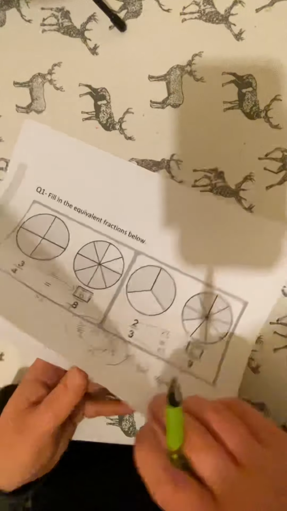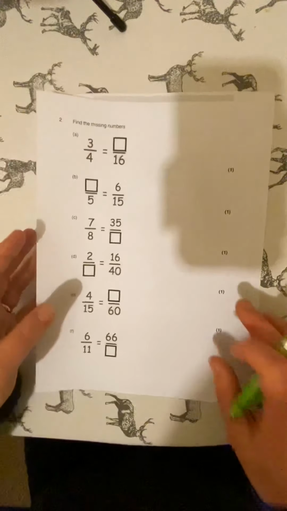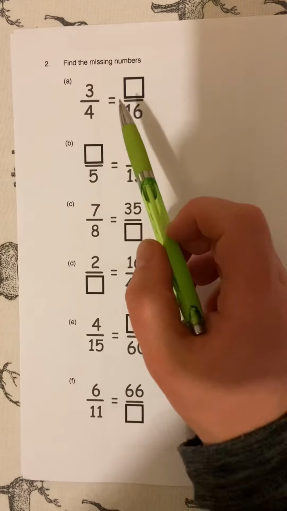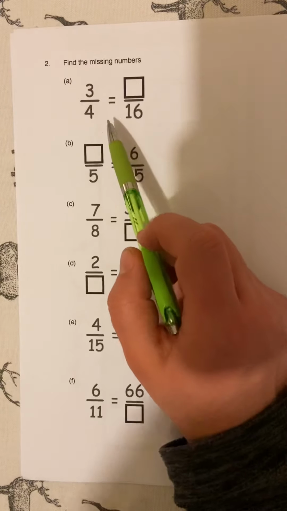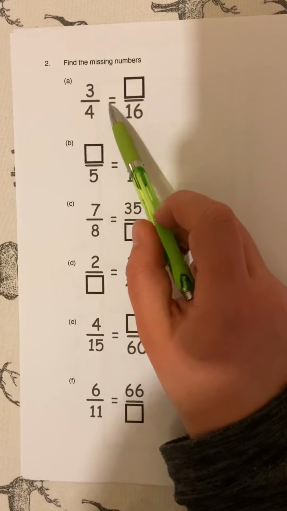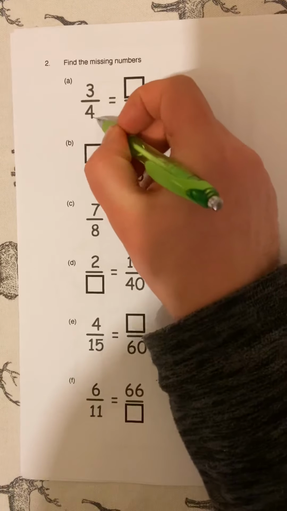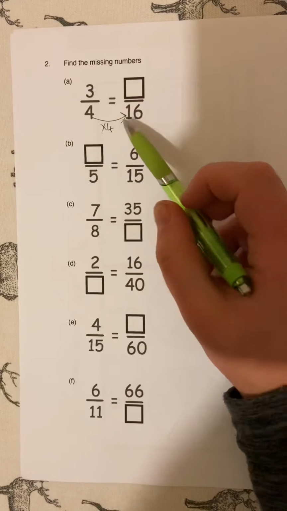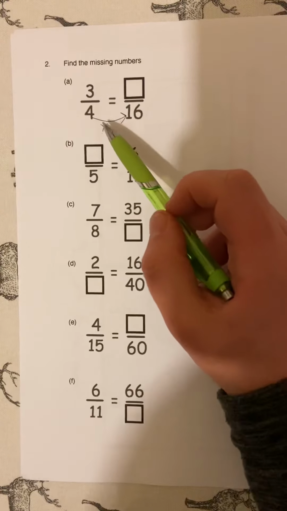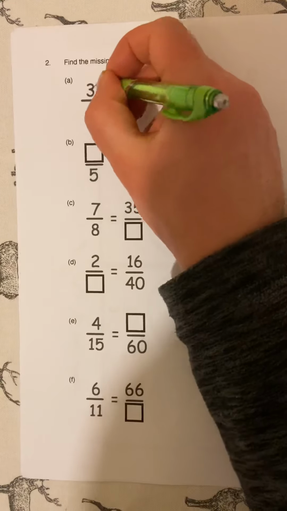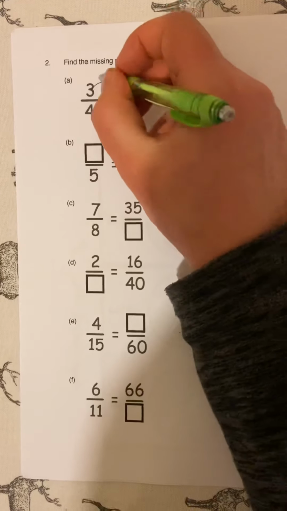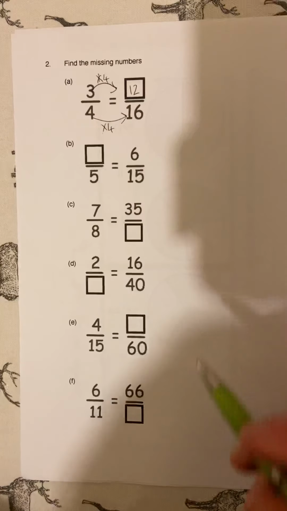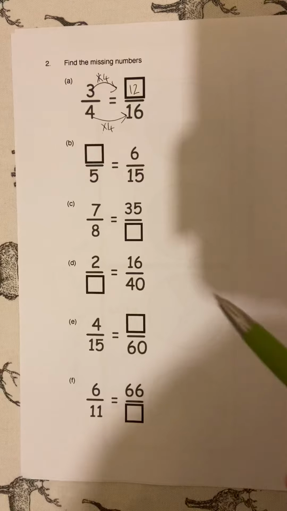So I've got a few questions now for you to look at. We'll go through this together. We're told they're equivalent fractions because we've got the equal sign in the middle. On here we've got to times the denominators by 4. If you remember, I said whatever you do to the denominators, you've got to do to the numerators as well. So we need to times that by 4 as well. 3 times 4 is 12. So the equivalent fraction is 12/16.